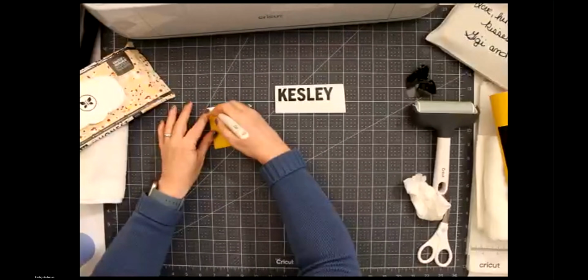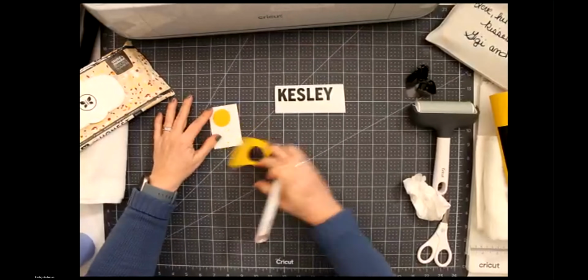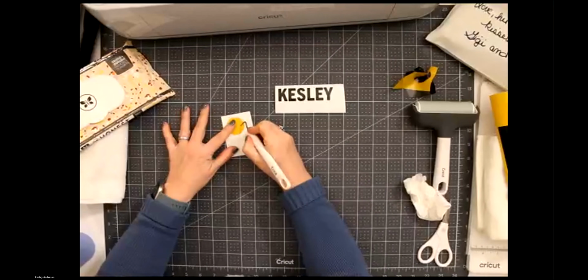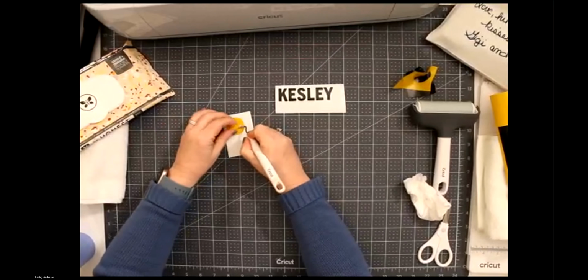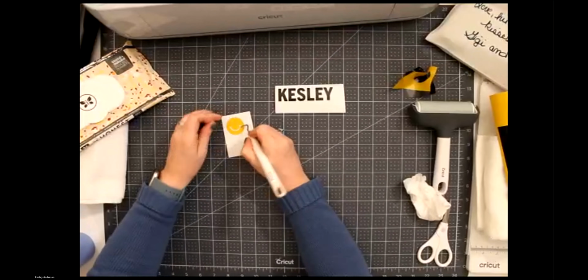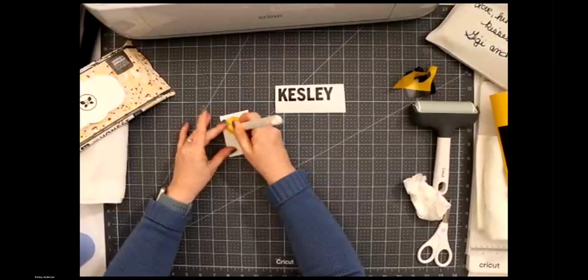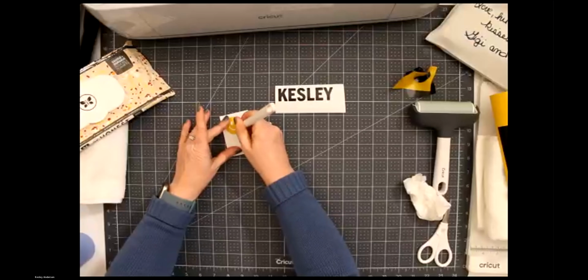Like if I ever tried to do that with an X-Acto knife, like I would have in the old days before Cricut, you would have used scissors to cut that out, a template to trace it and then cut it. Oh, it took hours. And now I'm just going to remove the little bits of my smiley face here.